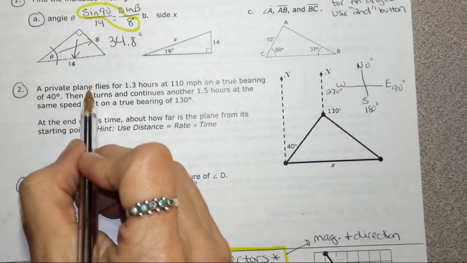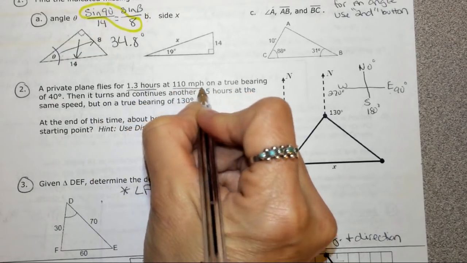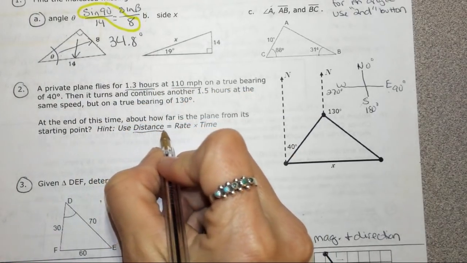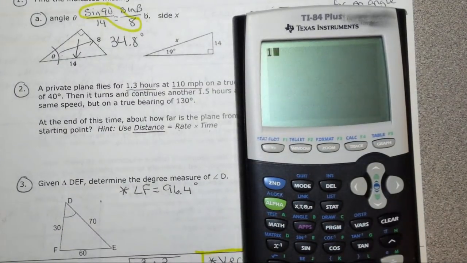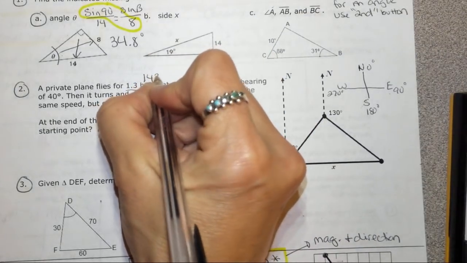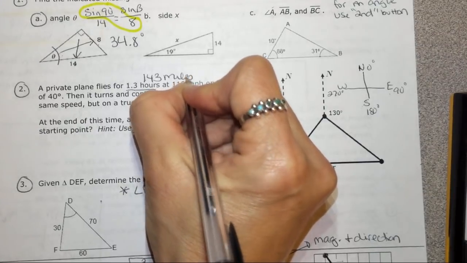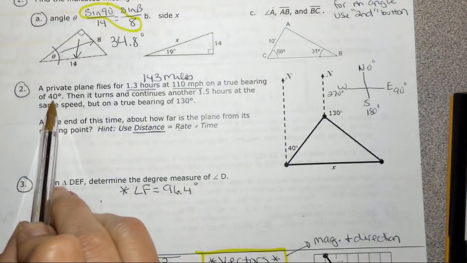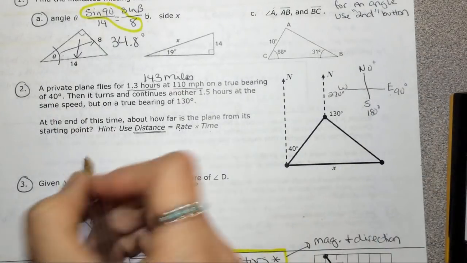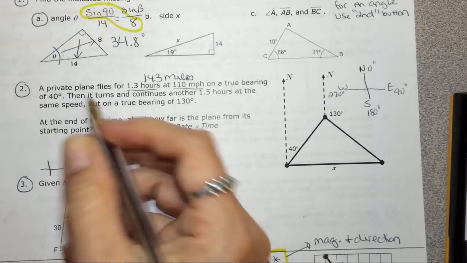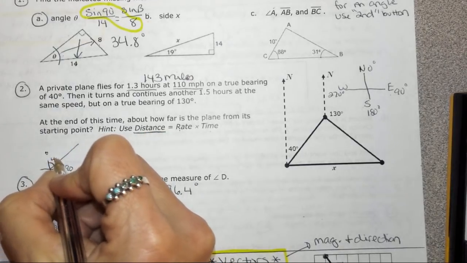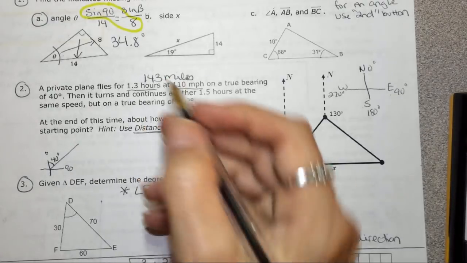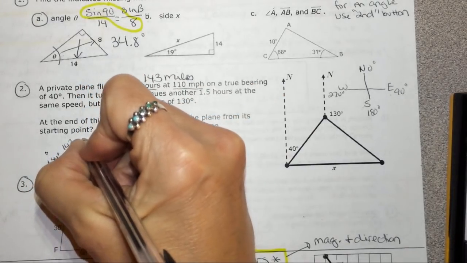So it says that there's a private plane that flies for 1.3 hours at 110 miles per hour. And they remind us at the bottom, to find the distance, we simply multiply the rate times the time. So the distance that I traveled right there would be 1.3 times 110 miles per hour. So I went 143 miles. And I went 143 miles with a bearing of 40 degrees, which is what this picture shows right here. I like to draw my own pictures, so I'm going to start from scratch. If this is 0 degrees and this is 90 degrees, 40 degrees is going to be about right there. And I'm going to label it 40 degrees. And I traveled 40 degrees for 143 miles. So the length of this line is 143.